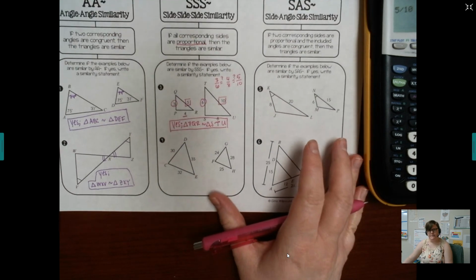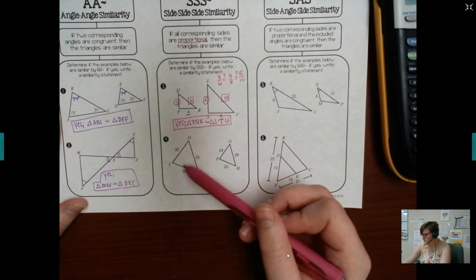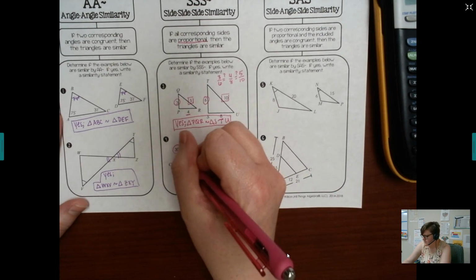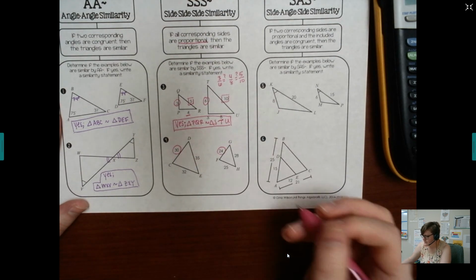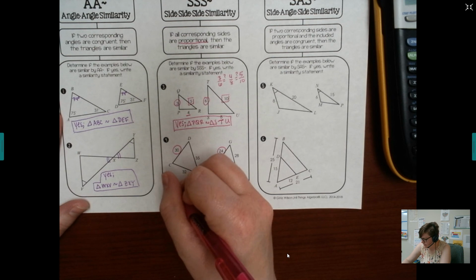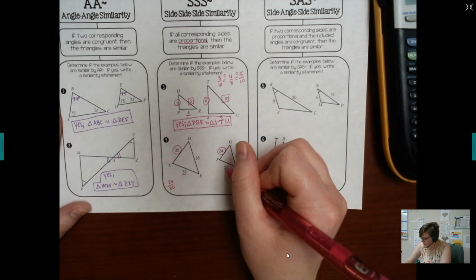All right, our next one, same basic idea. You're going to compare the smallest sides of each. So 30 is the smallest on this one, 24 on this one, medium 32 and 25.